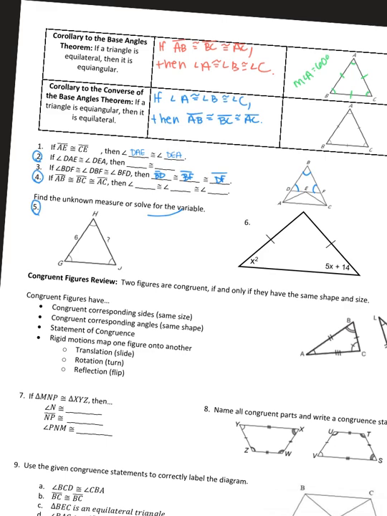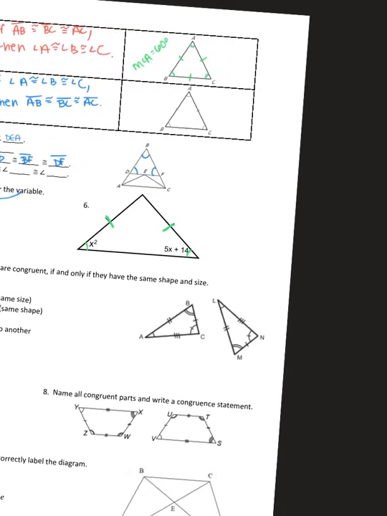So in number 6, we notice that our triangle is isosceles because we've got these 2 congruent sides right here. So if that's true, their opposite angles, the base angles, are also congruent. And we can write the equation x squared plus x squared equals 5x plus 14. And this is a quadratic, so to solve a quadratic, we're going to set it equal to 0. So move over your 5x and your 14. And then we're going to factor this.